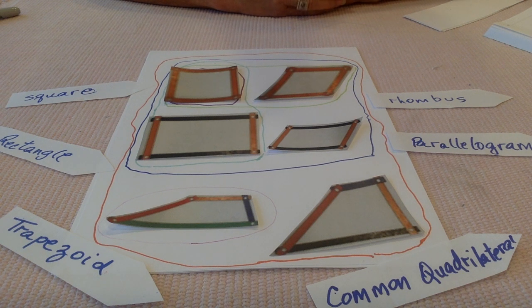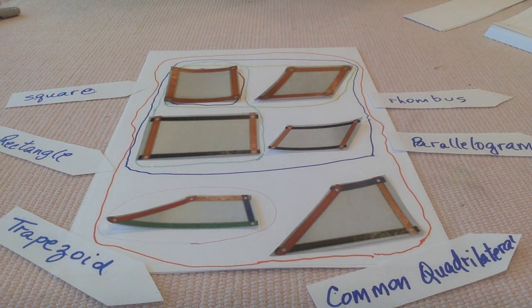But I think a second or third level could certainly write a few sentences about each one, describing the number of parallel sides, the number of equal sides, and talking about the angles.